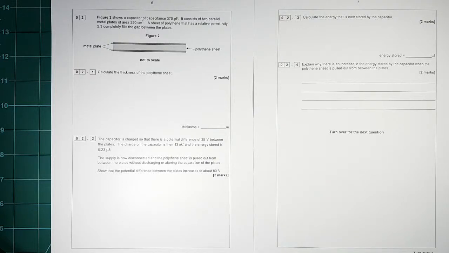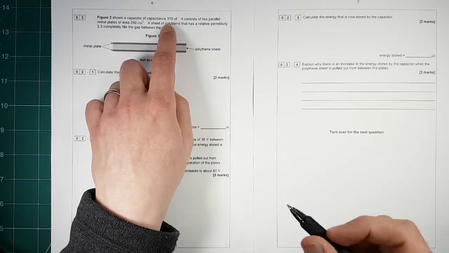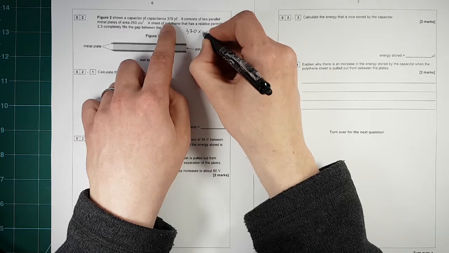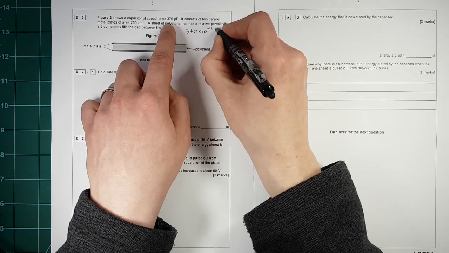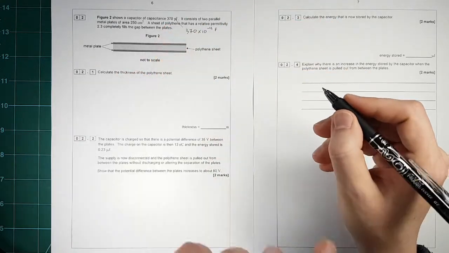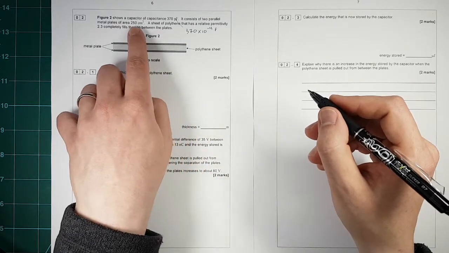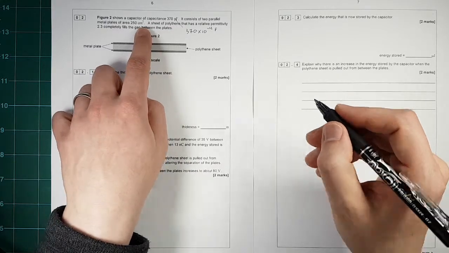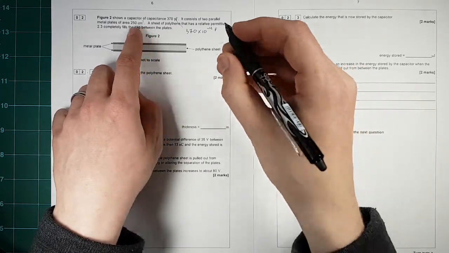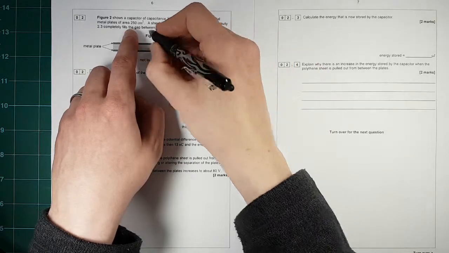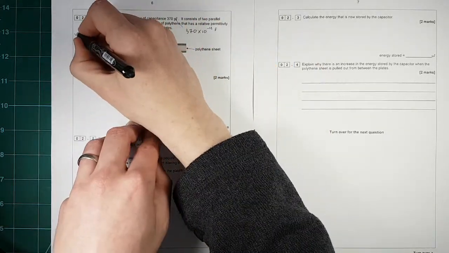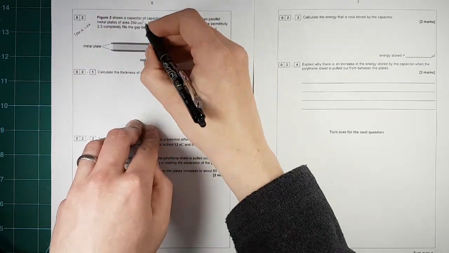Question 2. Figure 2 shows a capacitor of capacitance 370 picofarads, so that's 370 times 10 to the minus 12 farads, consisting of parallel sheets of area 250 centimeters squared. So we need to change centimeters squared into meters squared. There are 100 centimeters in a meter, square it, so that's 100 times 100, which is 10,000.